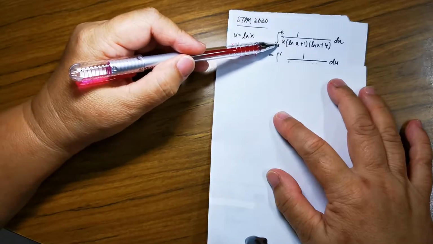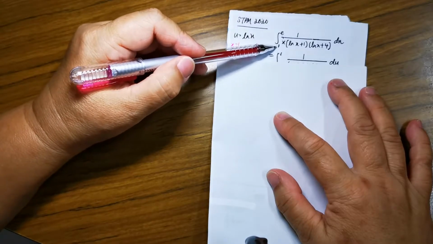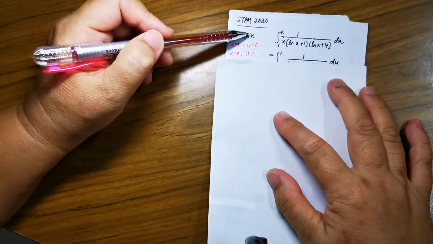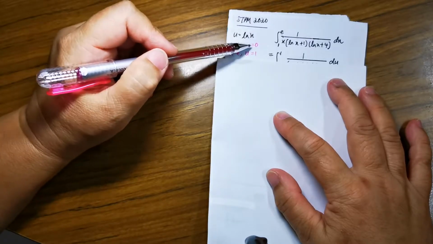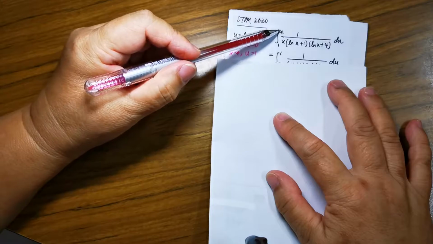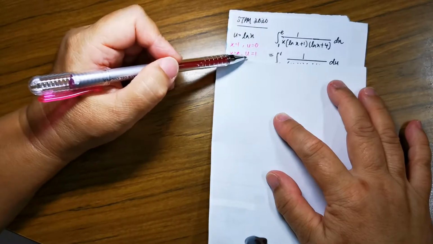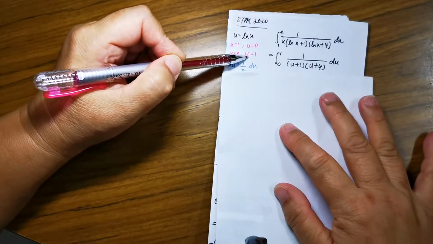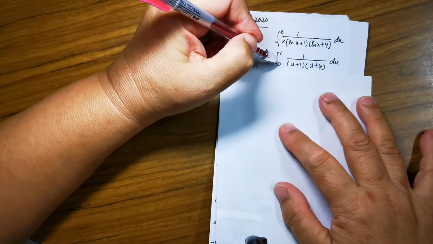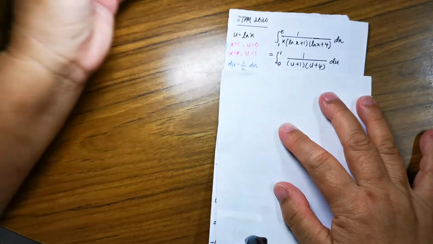So lower limit, when x equals 1, sub in here. So ln 1 is 0. So u equals 0. Okay. Then upper limit, when x equals e, so sub e here. So ln e is 1, right? Okay. Therefore, your new limit is 0, 1.